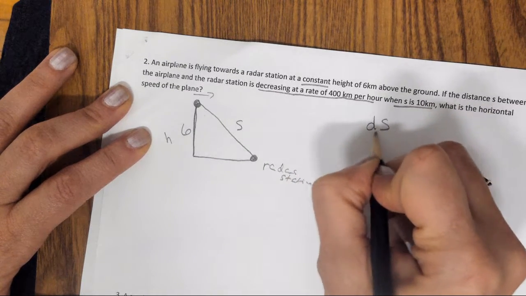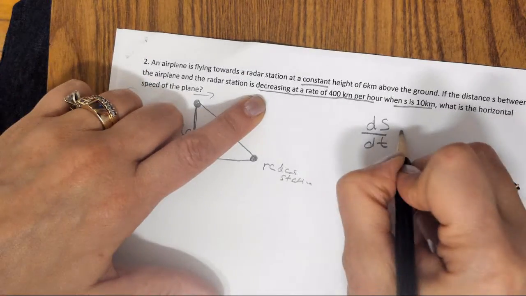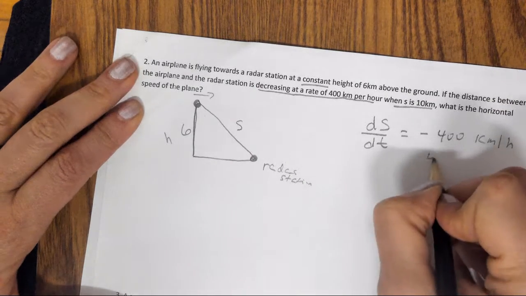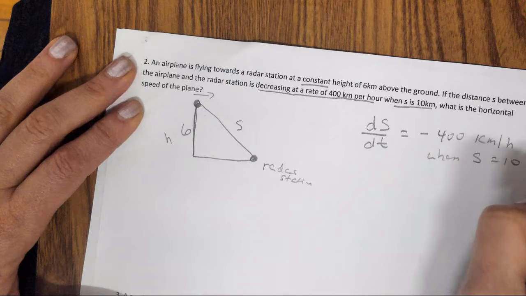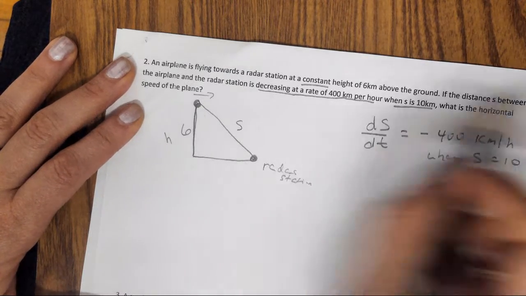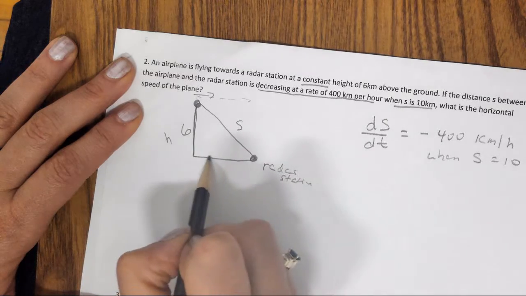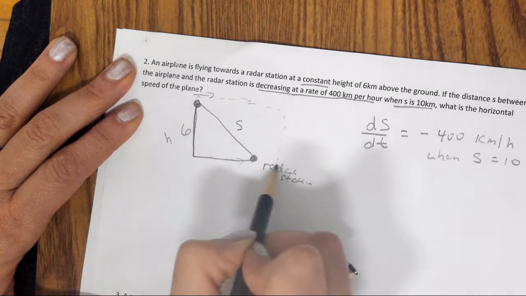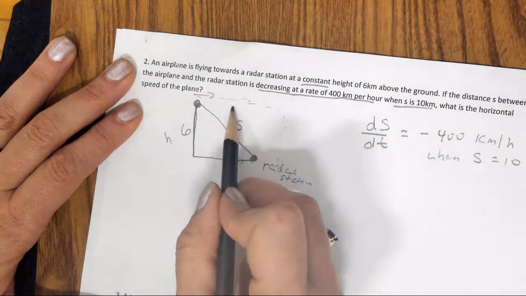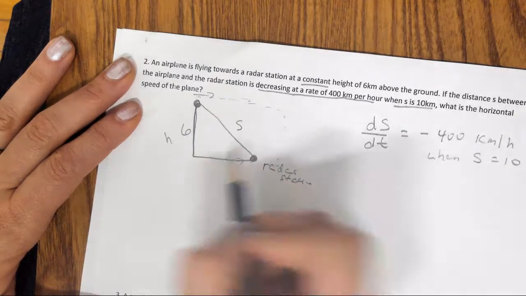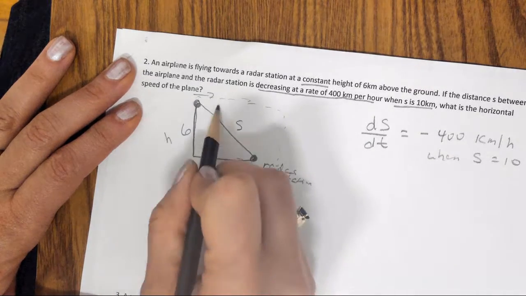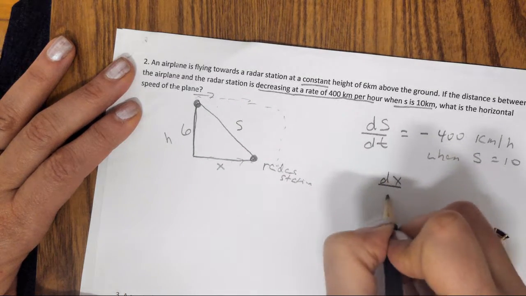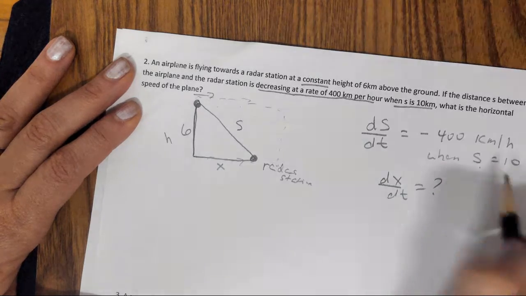So ds over dt is decreasing, so it's negative 400 kilometers per hour when s equals 10. What is the horizontal speed? So this horizontal up here is the same as this horizontal down here, right? Because if we actually drew this all out, this would be a parallelogram, and opposite sides would be parallel and congruent. So that's why I can use this line here, which we'll call x, and so we're looking for dx over dt when s equals 10.